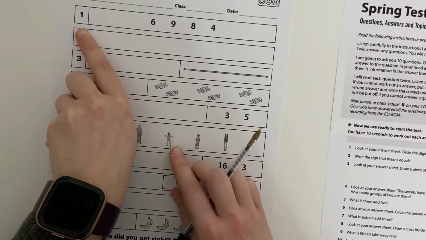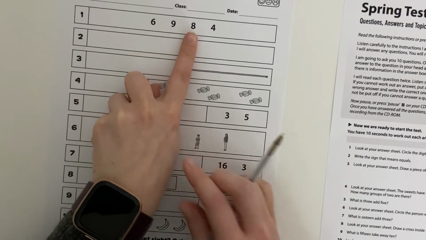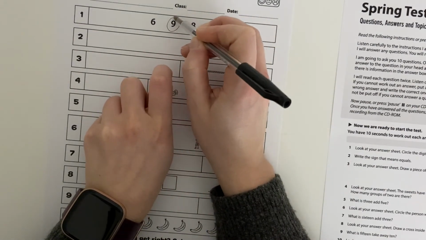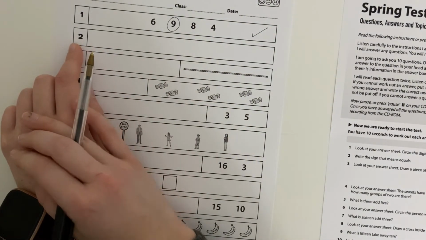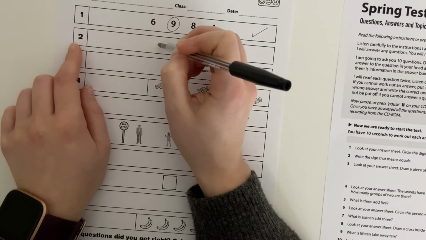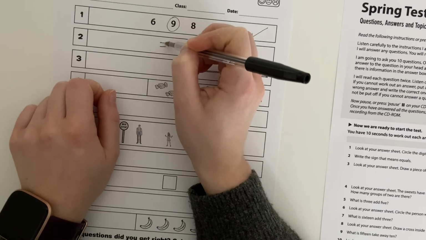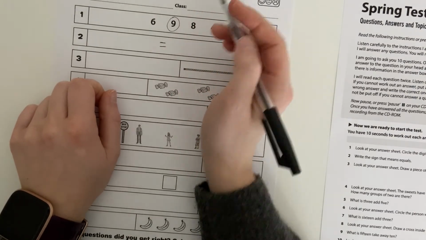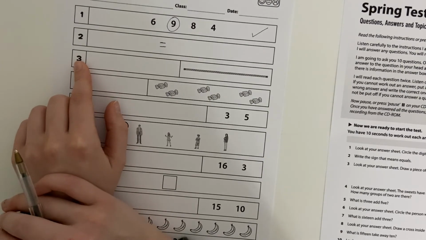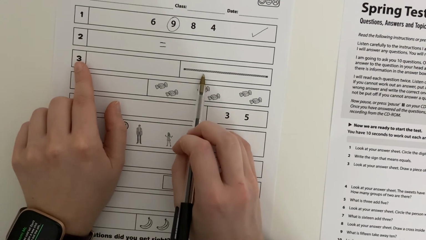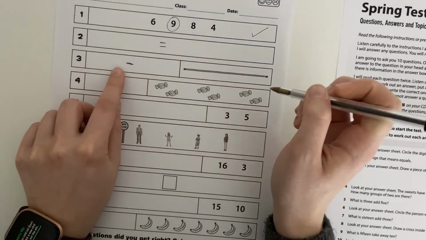Okay, number 1, it wanted you to circle the number 9, the digit 9. Which one of these is number 9? It is. Well done. Number 2, you had to draw the sign that shows equals. So how do we draw an equal sign? Yeah. And equals is just another way of saying the same as. It's equal. Number 3, you had to draw a piece of string that was shorter than this one. Okay, so as long as it's shorter than this one, then you can give yourself a tick.